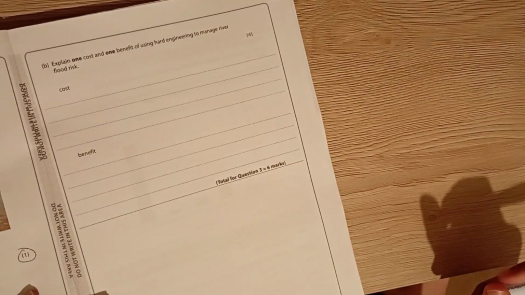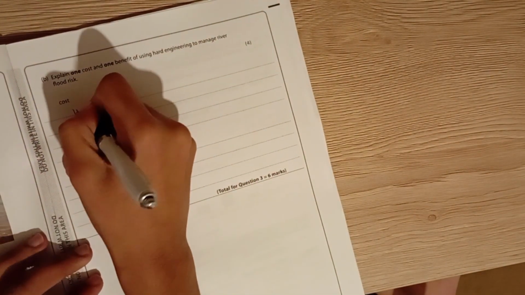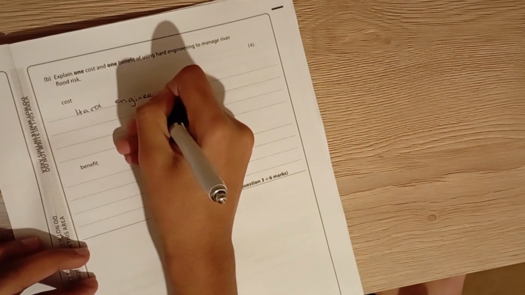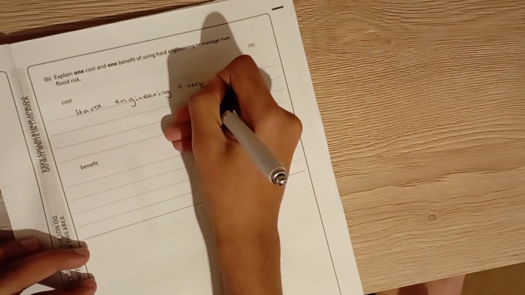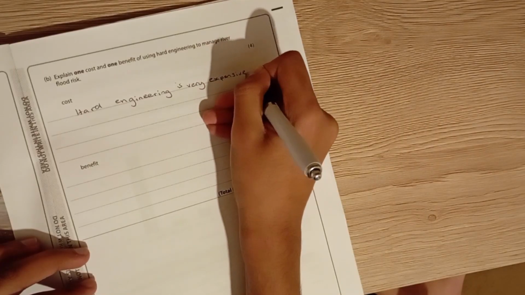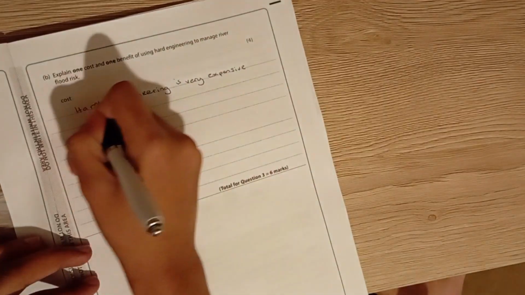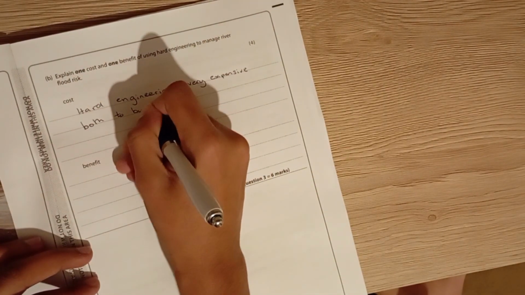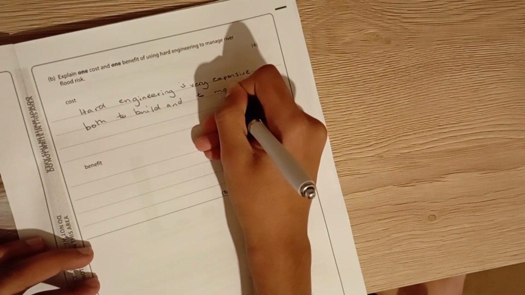Now, for cost, you could just say, an easy 2 marker, you could just say hard engineering is very expensive, both to build and to maintain.